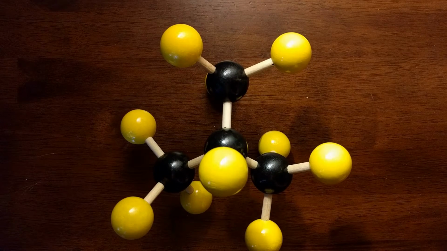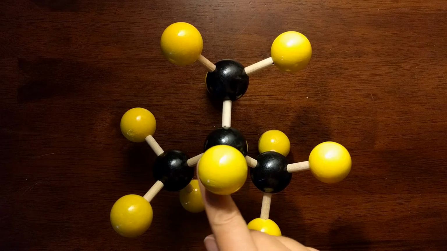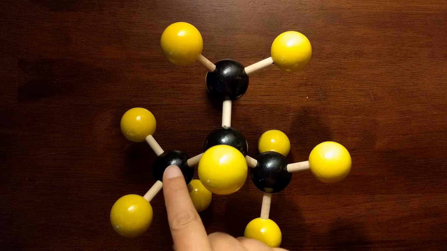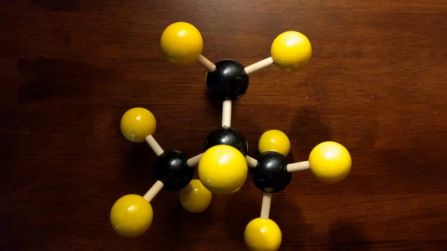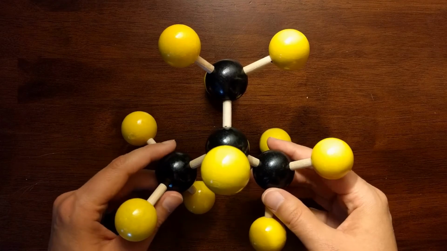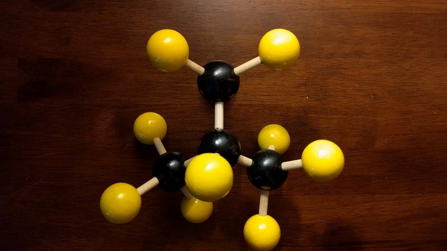This is now 2-methylpropane. The longest continuous chain of carbons only has 3 carbons, 1, 2, 3. This carbon number 2 has a methyl group. This is 2-methylpropane. This is not butane. This is an isomer of butane. It has all the same parts, but in order to convert butane into this, we had to disassemble it and reassemble it differently.